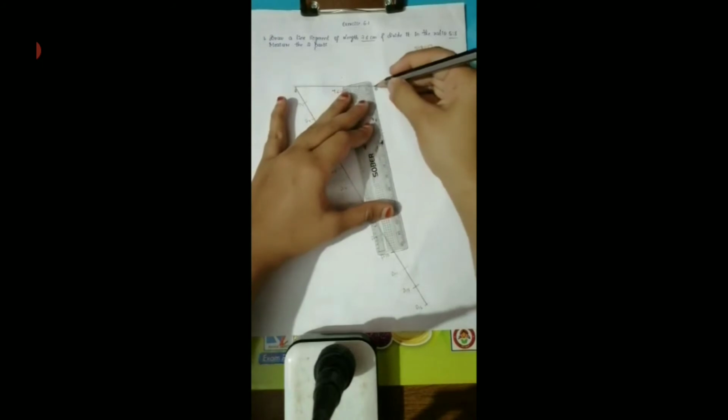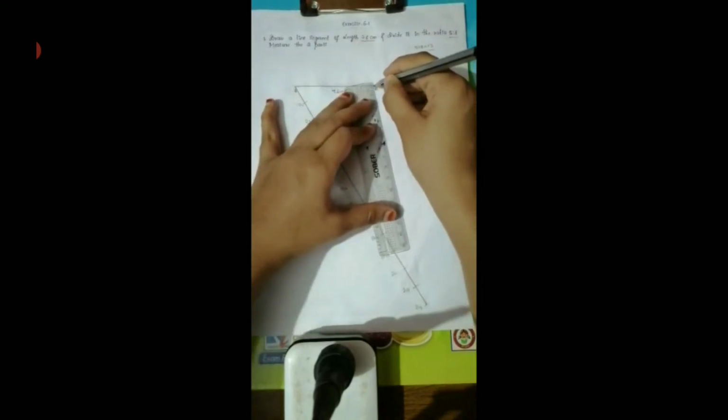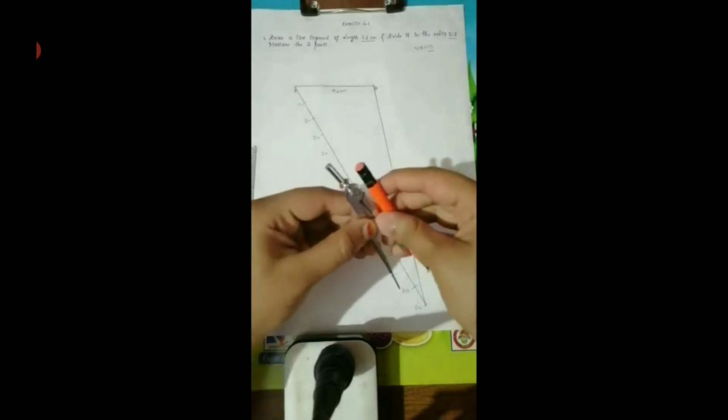All the parts here are equal: the distance from A to A1 is equal to A1A2, which is equal to A2A3, A3A4, A4A5, A5A6, A6A7, A7A8, A8A9, A9A10, A10A11, A11A12, A12A13. And you join the last point A13 to the point B. Join B and A13.